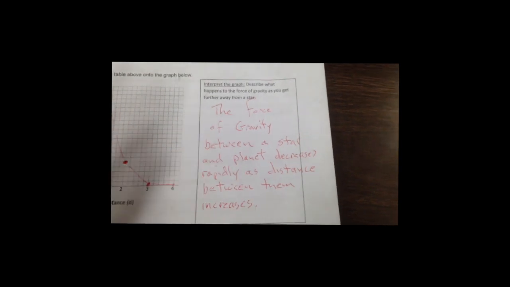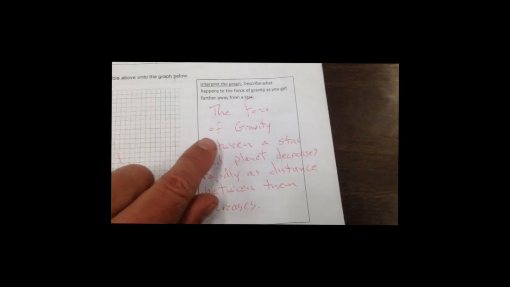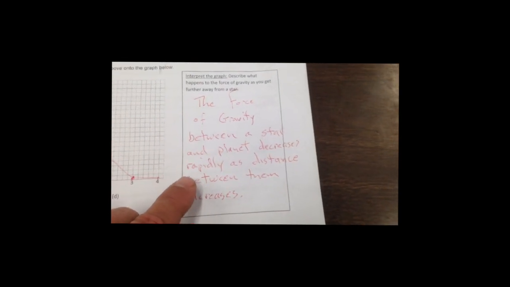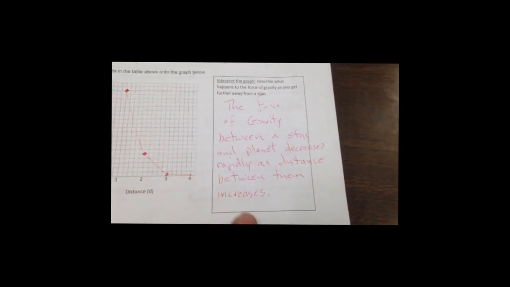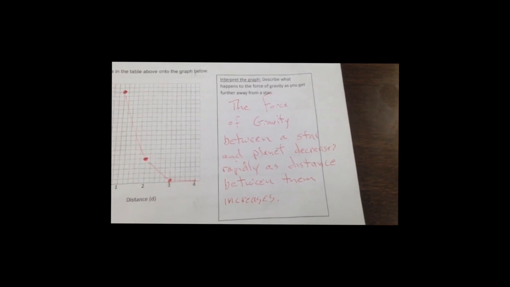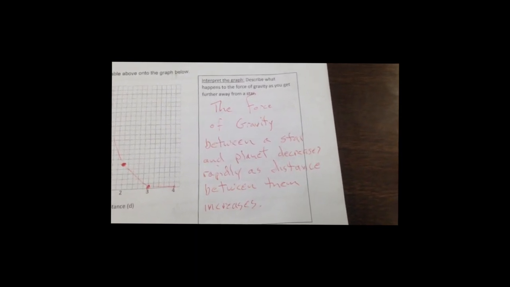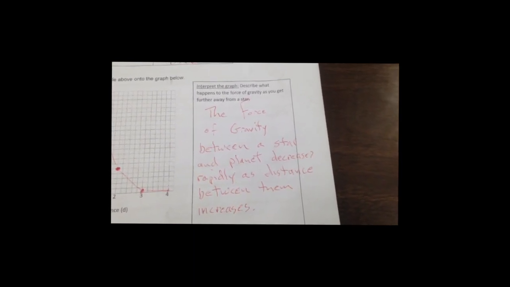All right, this is what I wrote. Let's see what you got. I got that the force of gravity between a star and a planet decreases rapidly as distance between them increases. You should have gotten something very similar to that. All right, get that and we'll move on.